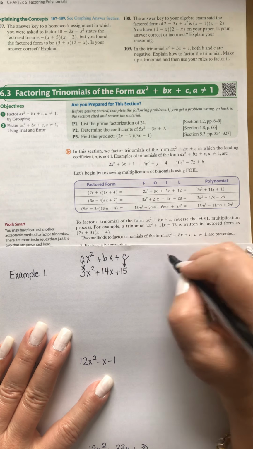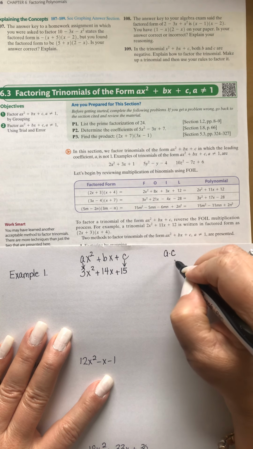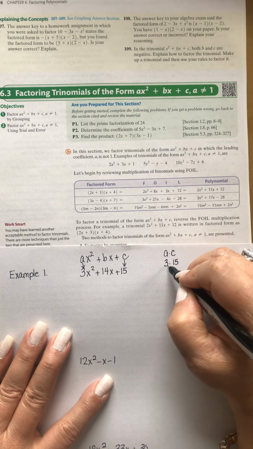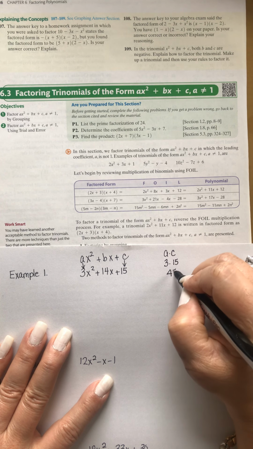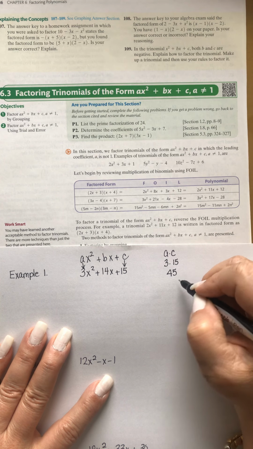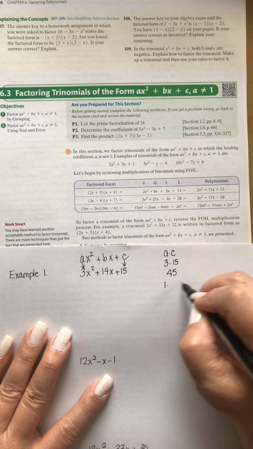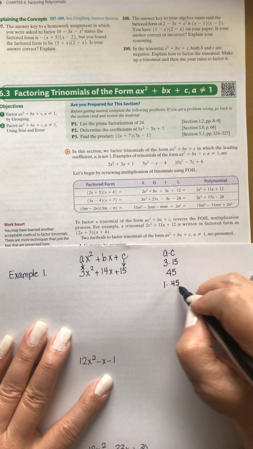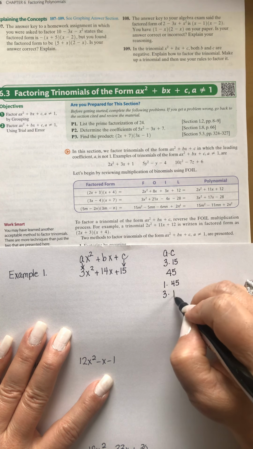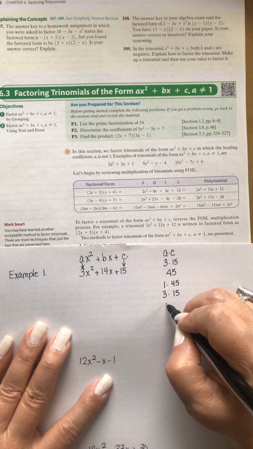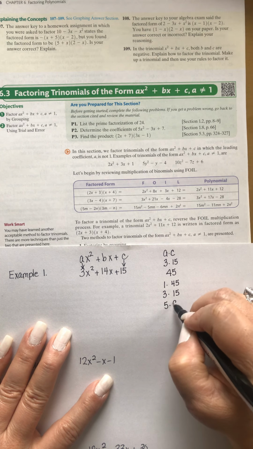We call it AC, a times c. A is 3, c is 15. 3 times 15 is 45. What you're going to do is look at numbers that multiply to give you 45. So we've got 1 times 45, we've got 3 times 15, and we've got 5 times 9.